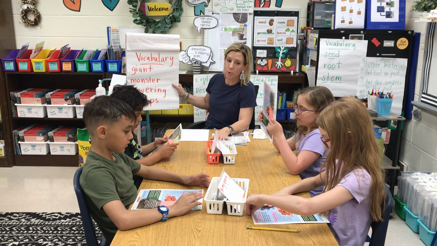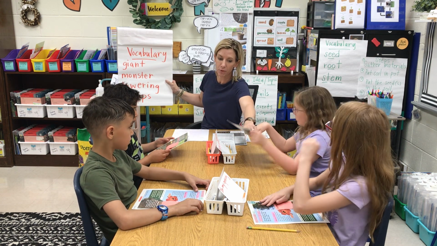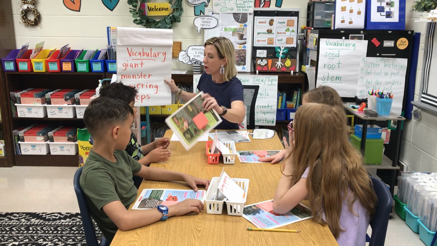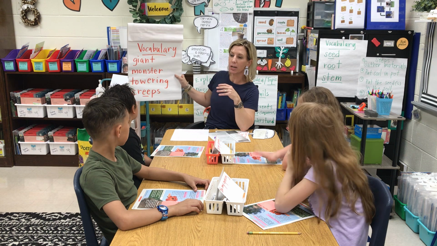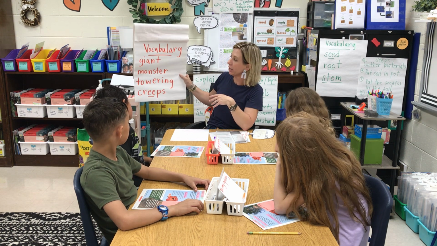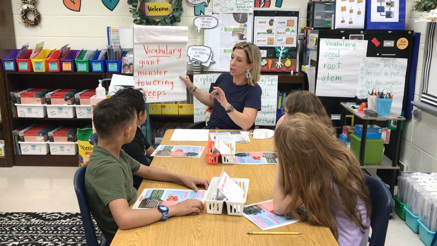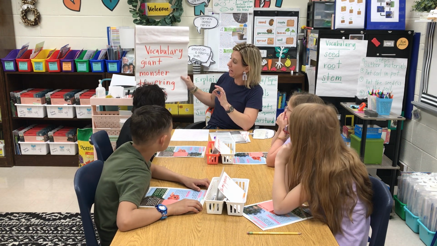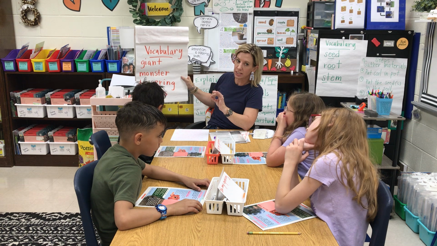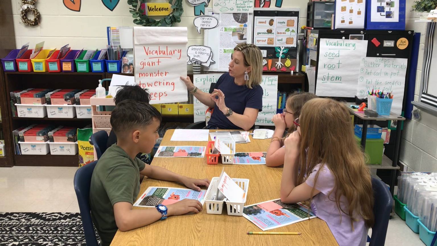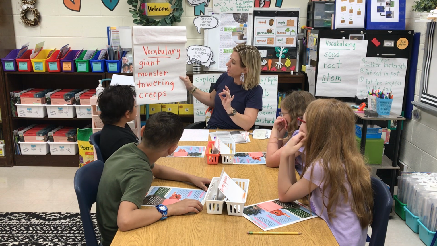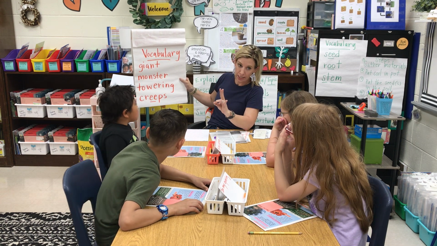Here's some, I want everybody to look up here. Can you put it down for a second? I want everybody to look up here, because here's some key academic vocabulary that you're going to want to know how to read, how to pronounce, and what it means. And they're all kind of very similar except for one, if you'll notice. Giant, monster, towering, and creeps.